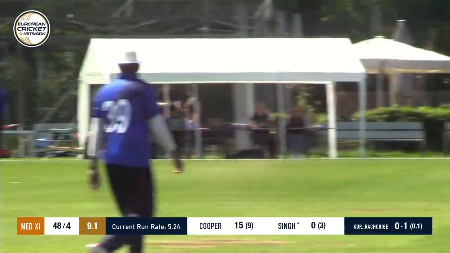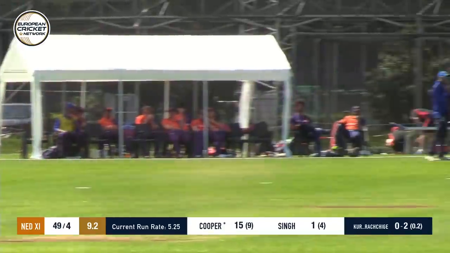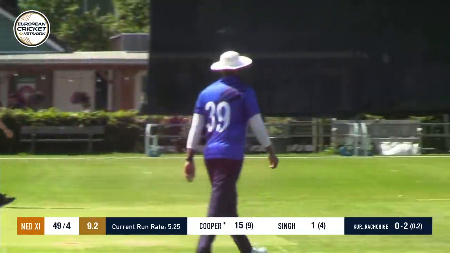Push that one to mid-wicket. Goes for a single. Good pick up by Michael.